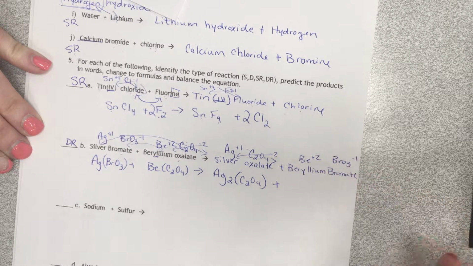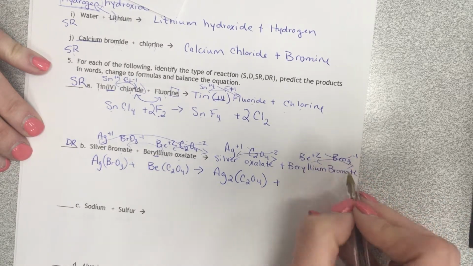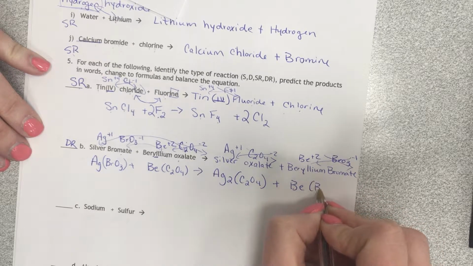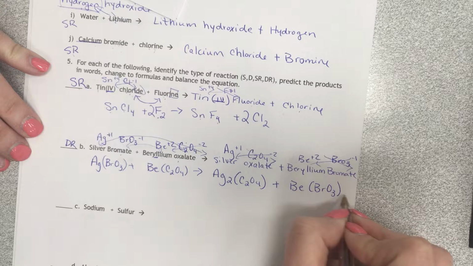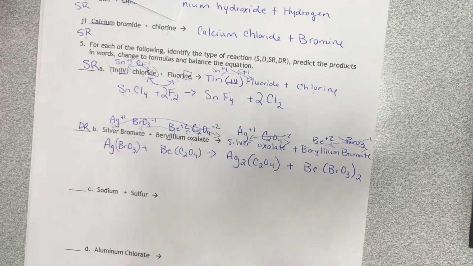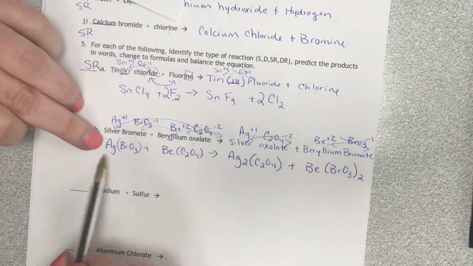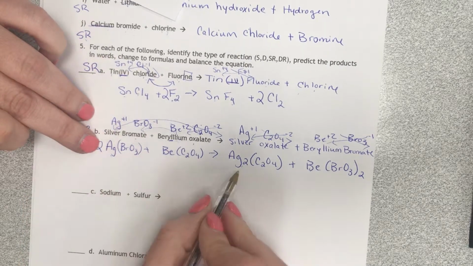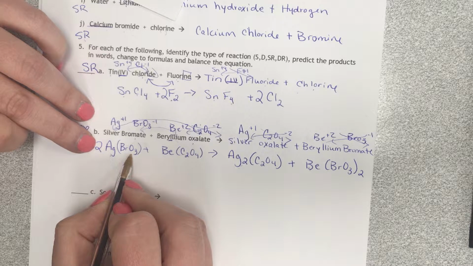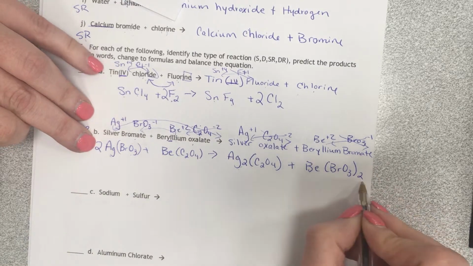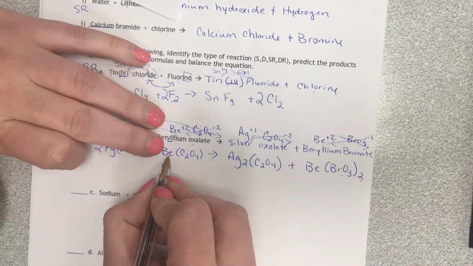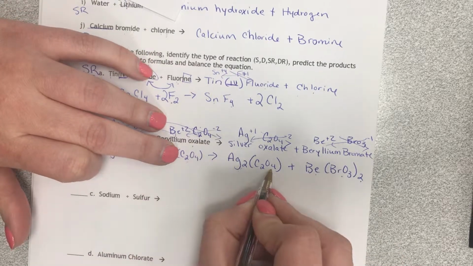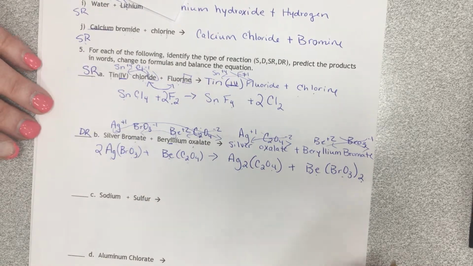BrO3 minus 1. So we will bring the charges down. So we have Be 2 plus and BrO3 minus 1, cross them down: Be(BrO3)2. Okay, now we're just balancing. We have 1 silver here, 2 here. So 2 and 2, we're good. So 2 bromates, 2 bromates, and 2 bromates. 1 beryllium, 1 beryllium. 1 oxalate, 1 oxalate. So we're good. It's balanced.